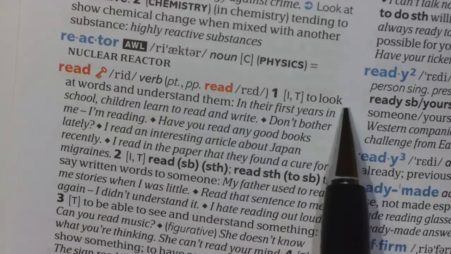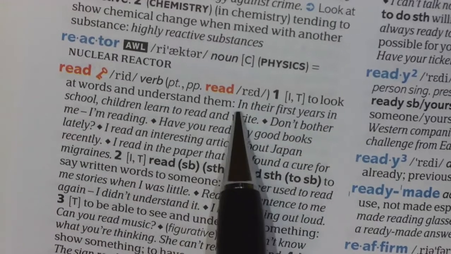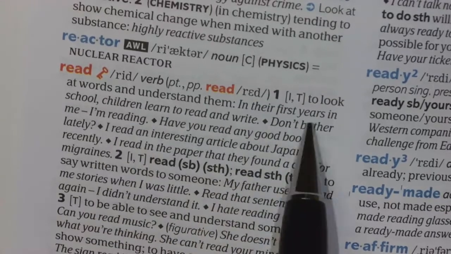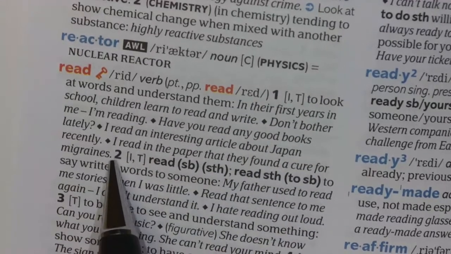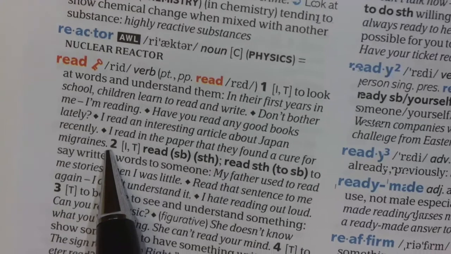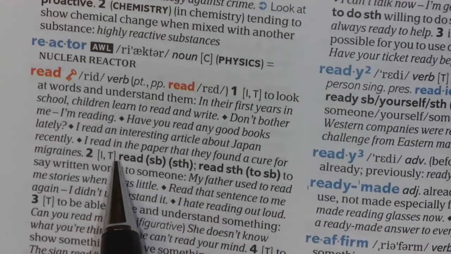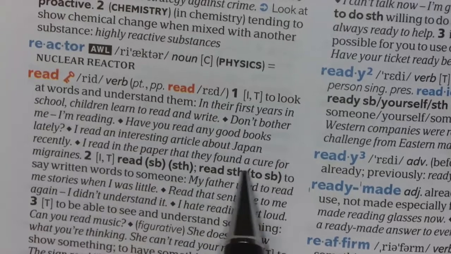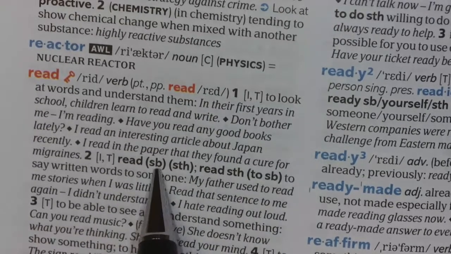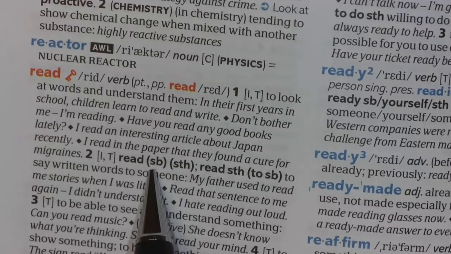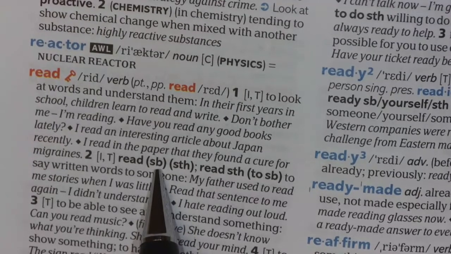We have the definition: to look at words and understand them. We have an example sentence. In their first years in school, children learn to read and write. We have a few more example sentences. We have our second meaning of the word. Now, if we look here, it says intransitive or transitive. And then we see these little things in parentheses. So SB, if we look at our list of abbreviations, means somebody.